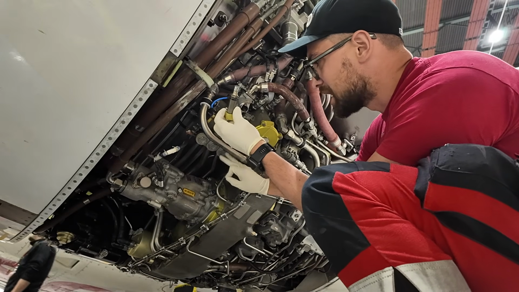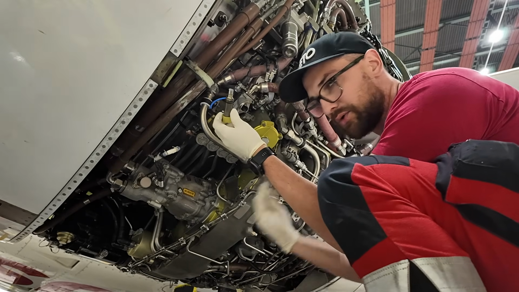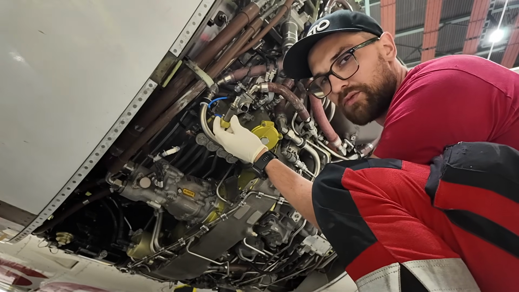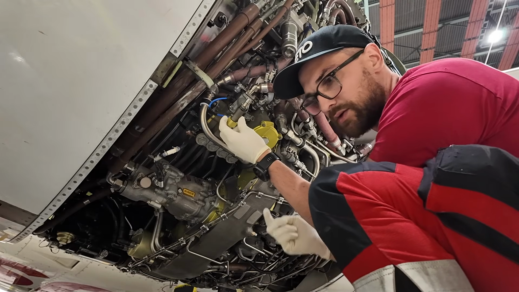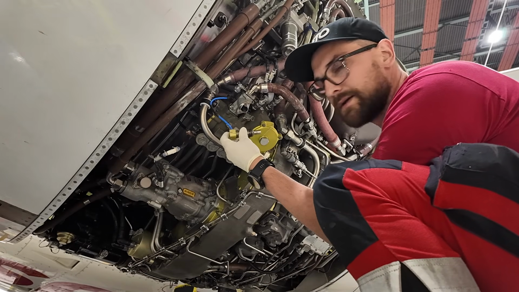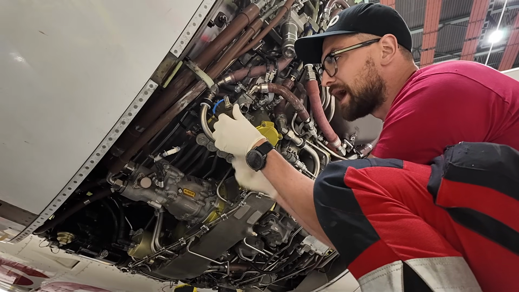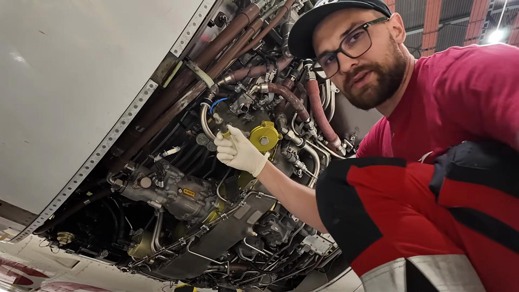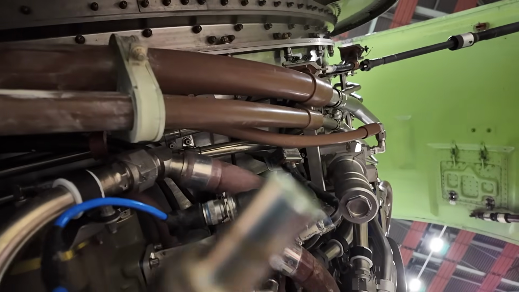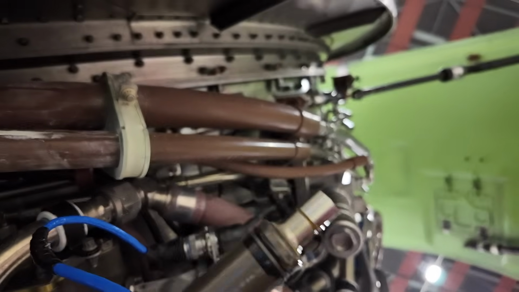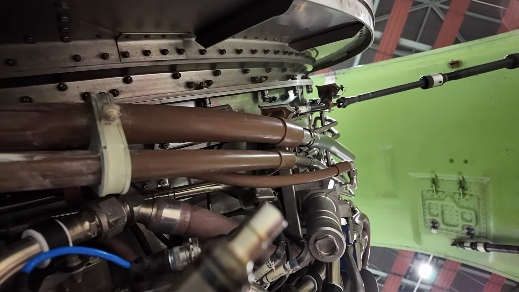Then we have also screens down here. I already explained their function in one of my previous videos, so take a look, the link will be in the description or in the top right corner. Anyway, as you can see, there is nothing on it. It's completely clean, no particles.